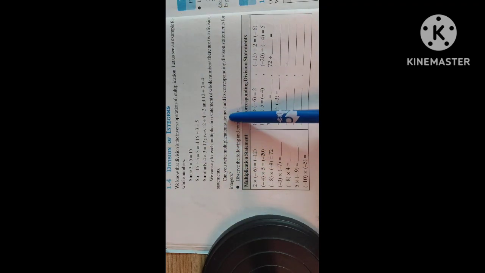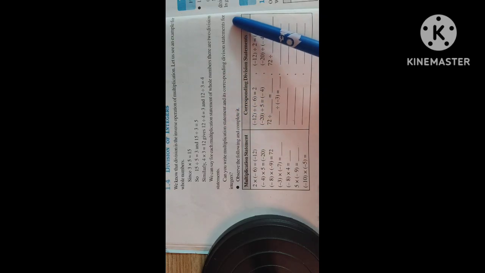Can you write a multiplication statement and its corresponding division statement for integers? Observe the following and complete it. They have given a table with multiplicative statements, and they also asked for the corresponding division statements. So we have to write the answer here and then write the division statements here. So this is also easy. They might ask questions like this also, like, what is the inverse of multiplication? Or they can also ask to write the corresponding division statements of these multiplicative statements.